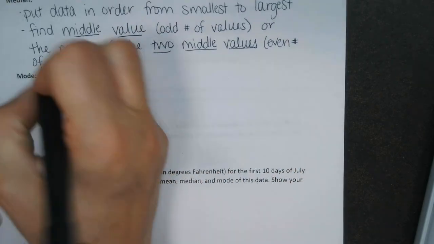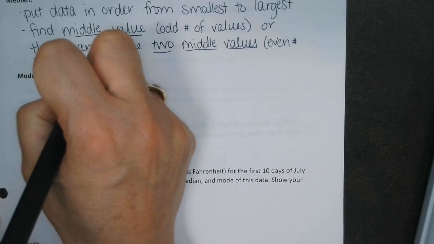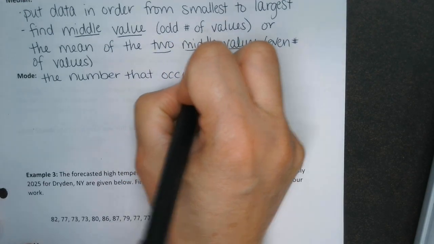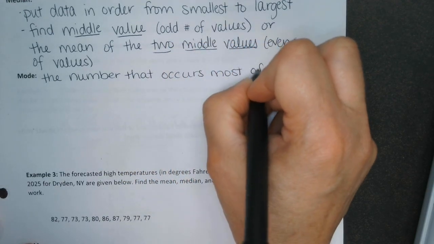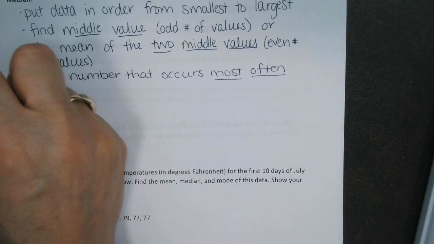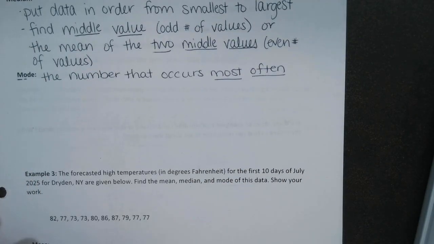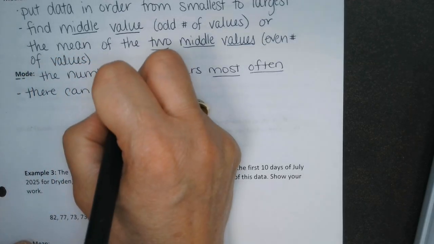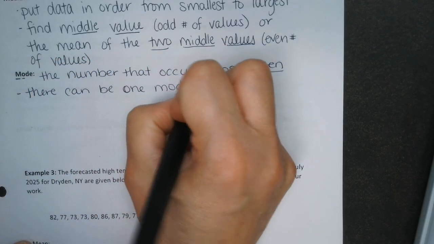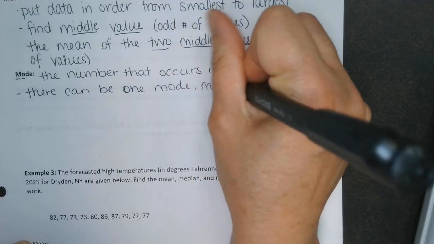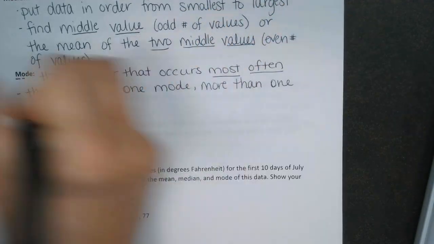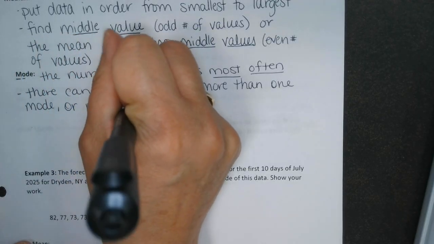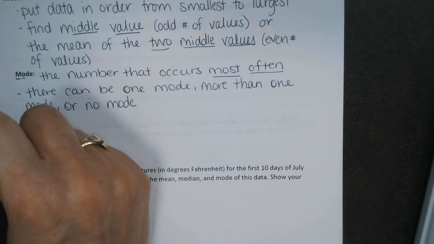The mode is the number or data value that occurs most often. So I always think of mode, the MO, as being most often. There can be one mode, more than one mode, or no mode in a data set. Okay, so let me give you some examples here.